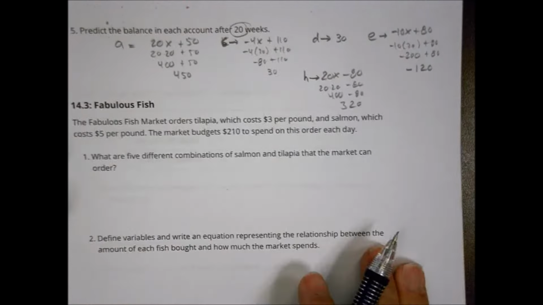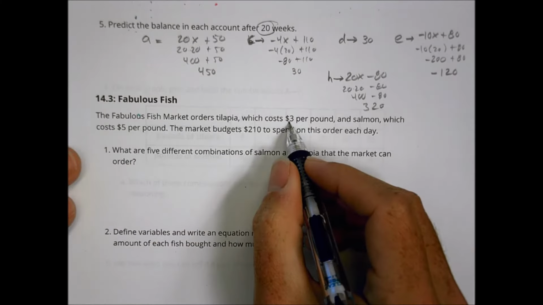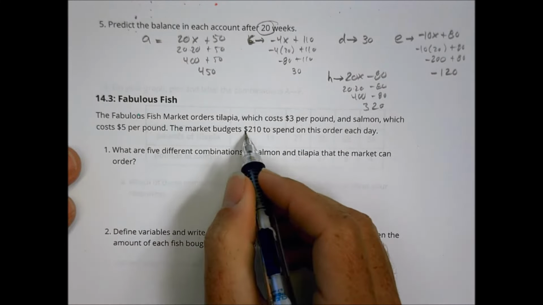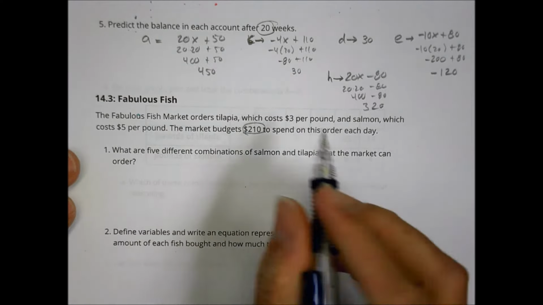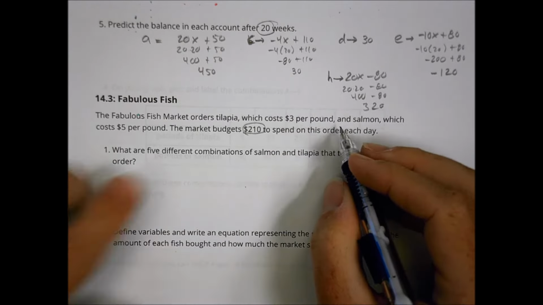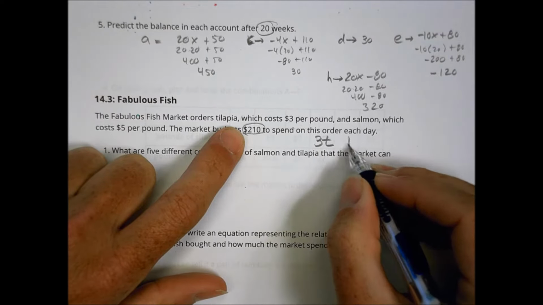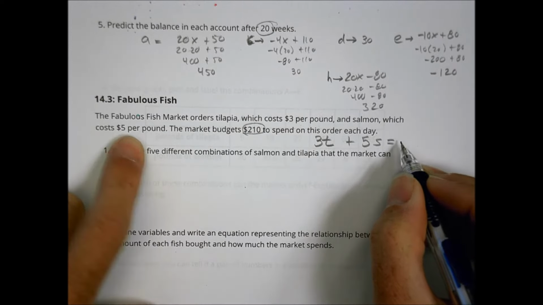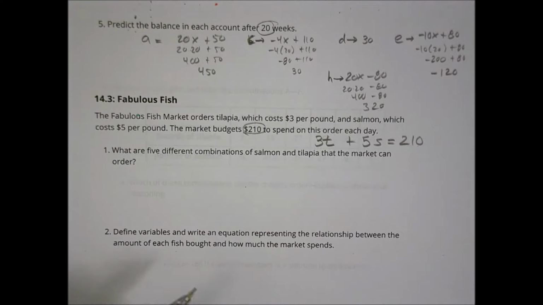Fabulous Fish. The Fabulous Fish Market orders tilapia, which costs $3 per pound, and salmon, which costs $5 per pound. The market budgets $210 to spend on this order each day. All right, so in terms of an equation, what would it look like here? We can say that it's going to be $3 for the tilapia plus the $5 for salmon per pound is going to equal the $210 that I can spend. So that's what our value is going to be there for.